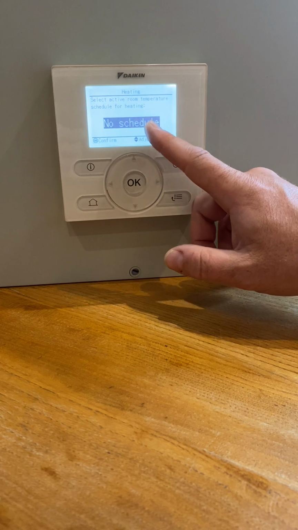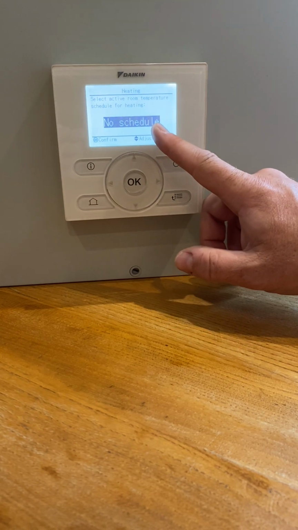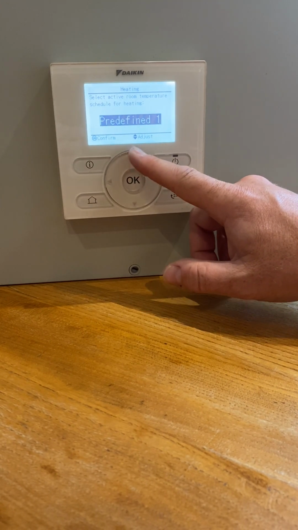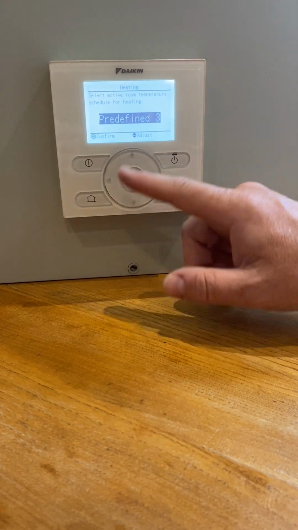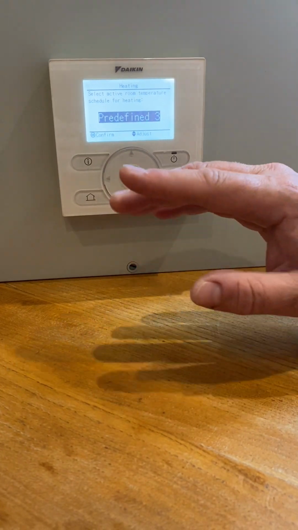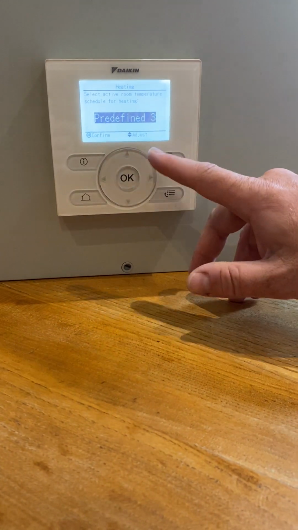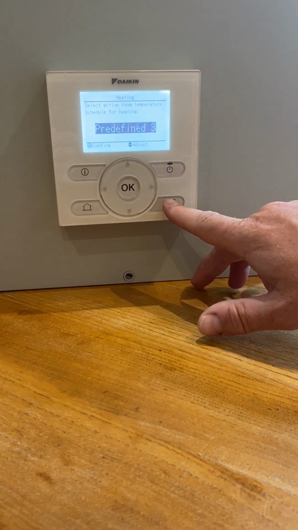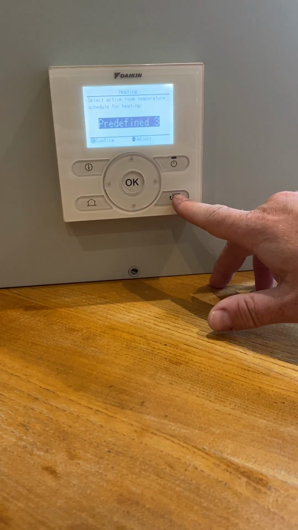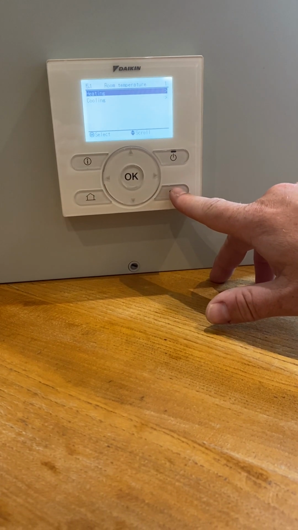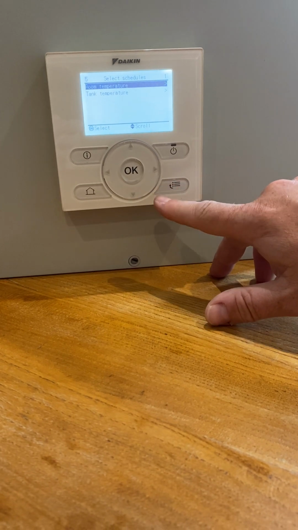That is an option. It's not what we recommend. Some people do like to use that option. We also have predefined 1, predefined 2, and predefined 3. They're factory settings, and they factory set those schedules. So to see what is in those schedules, we need to go to the next menu. So I need to reverse arrow back out of there, and again, and again.